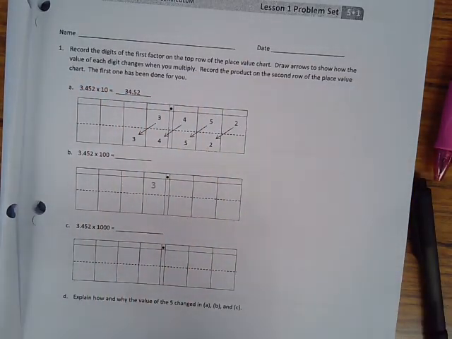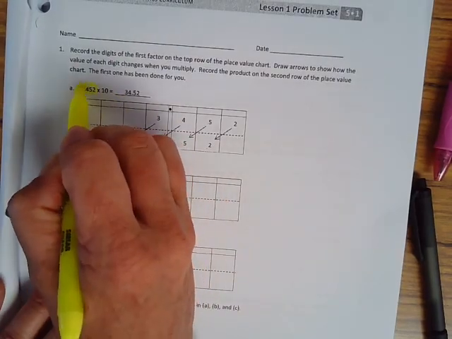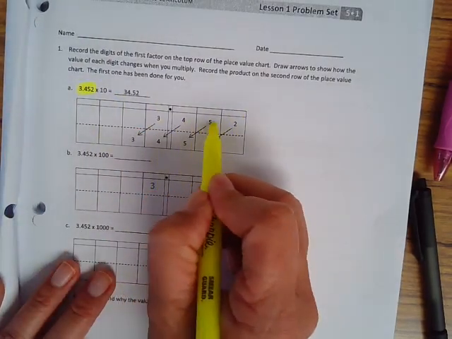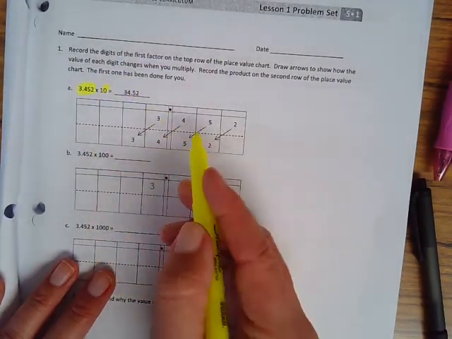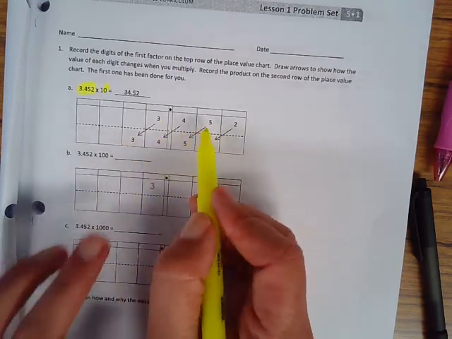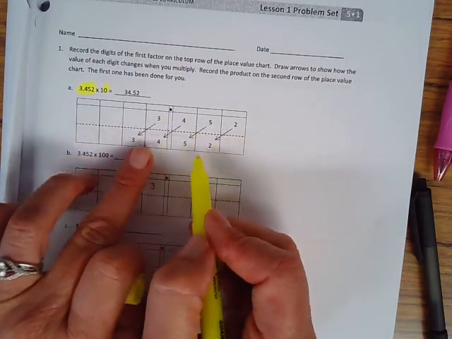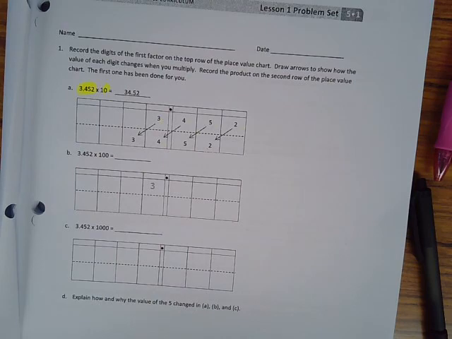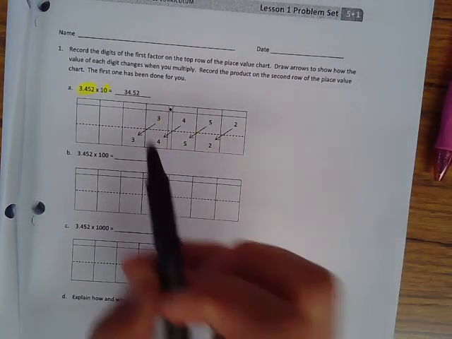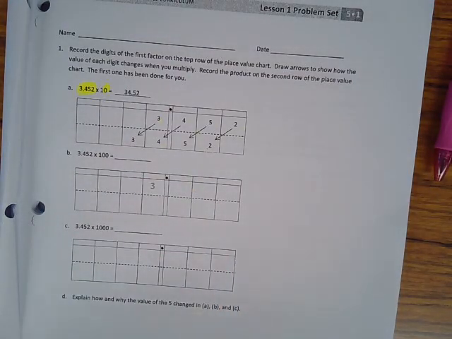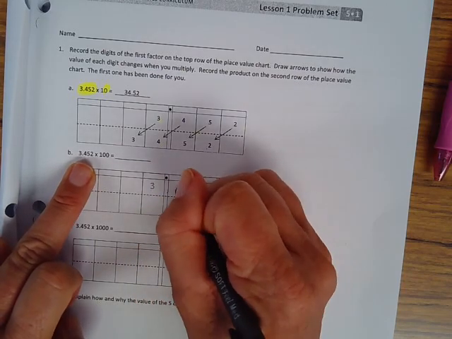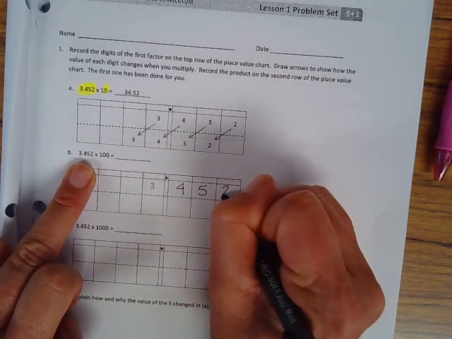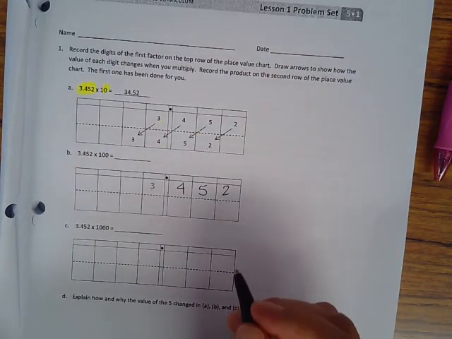So what that means is you take the original number and you put it on the top section. Then, depending on how your number is going to move, you're going to move it into the correct place values on the bottom section. Then what you do is you write the new number on the line. So let's do B together. So here's 0.452, 452 thousandths.